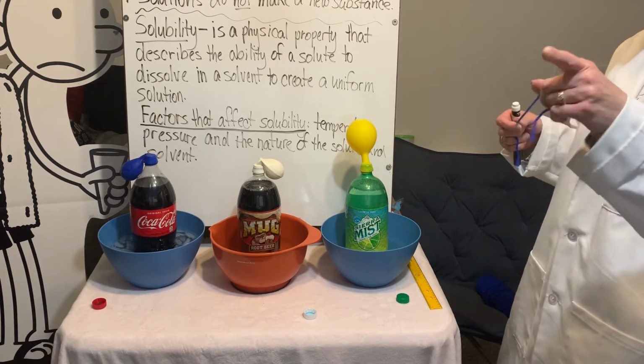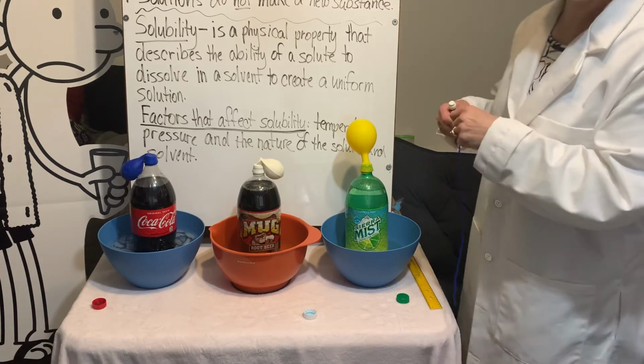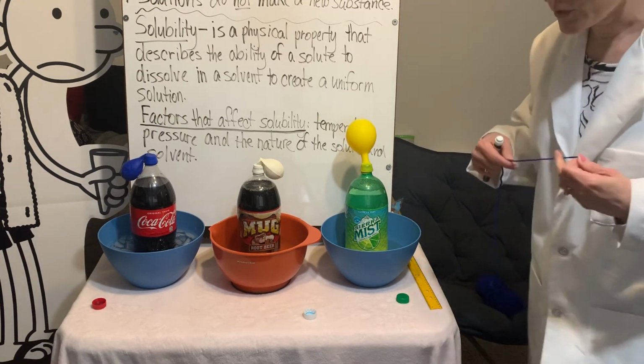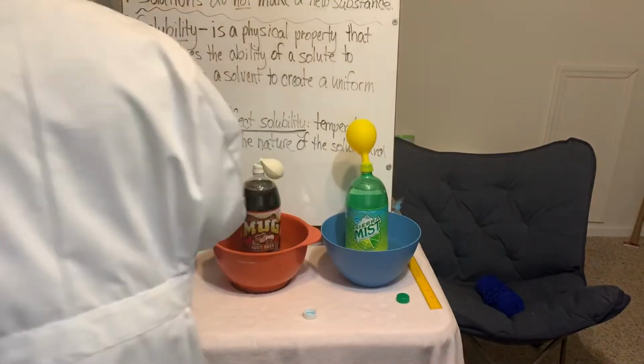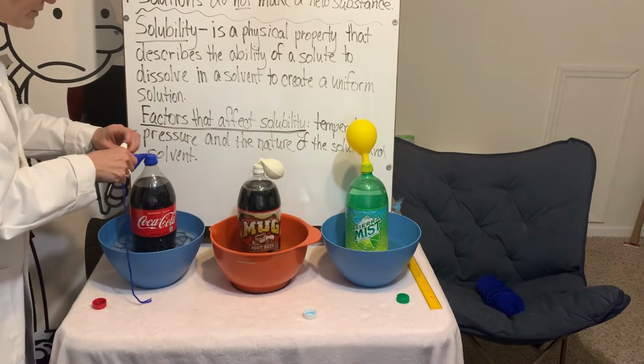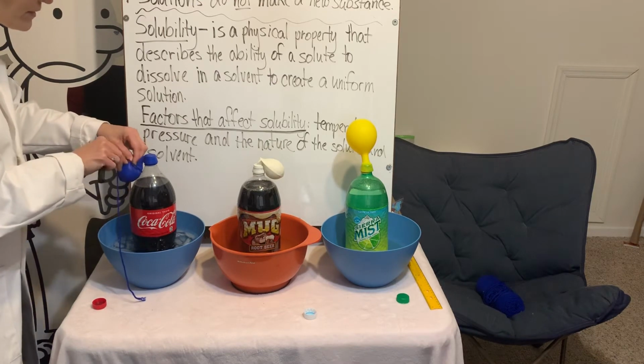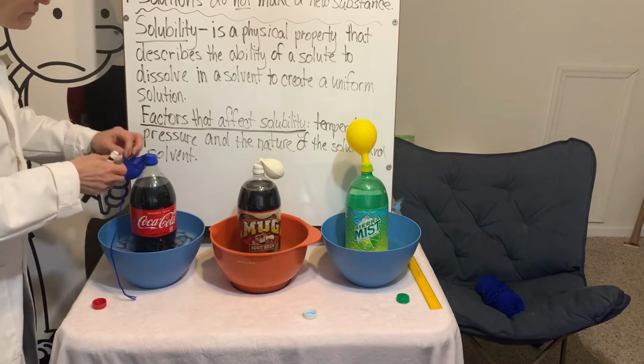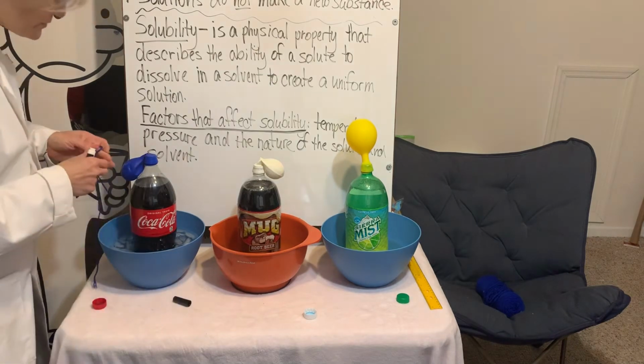Okay, 5 minutes is up. My timer went off. Okay, so let's start with the ice water. So I'm going to measure the circumference, the widest part of the balloon. And it would be nice if I took the cap off because I can't do this one-handed.